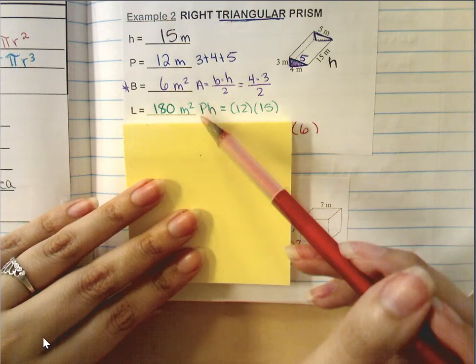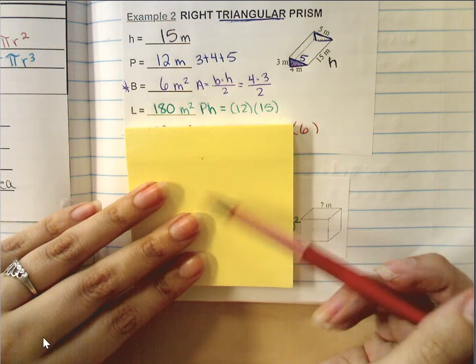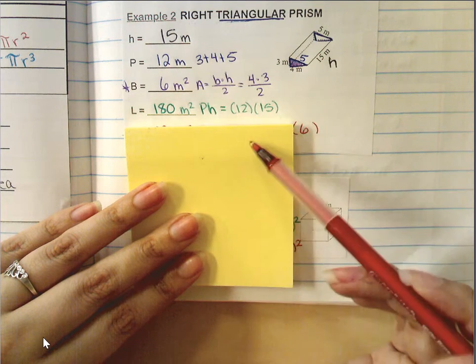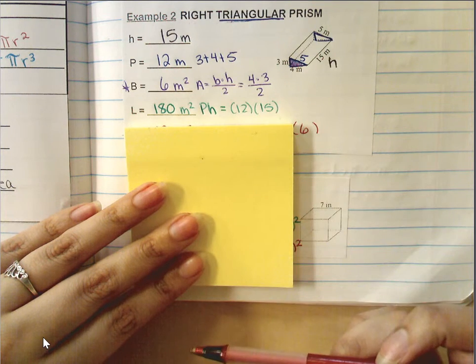Lateral surface area, the formula is P times H. Perimeter I had is 12. Height I have is 15. I multiply those 2 numbers, I get 180.